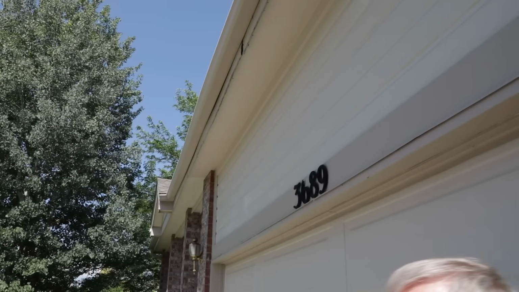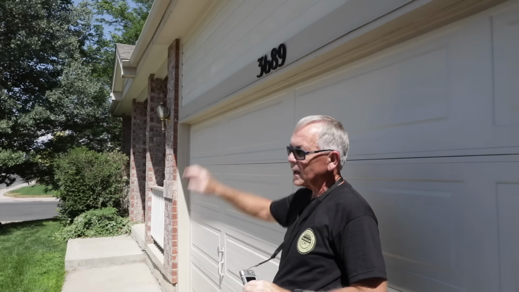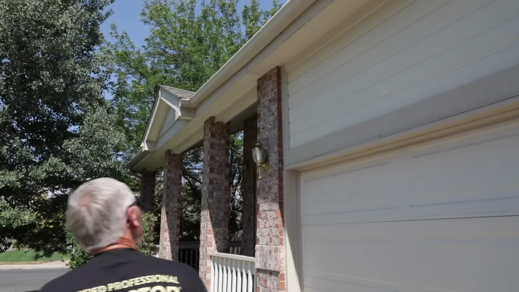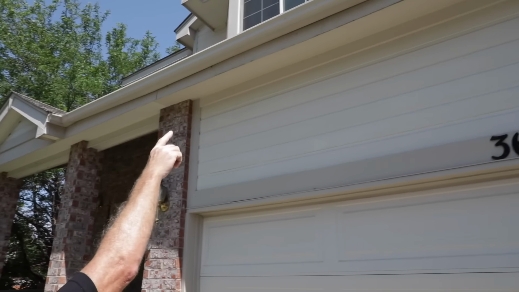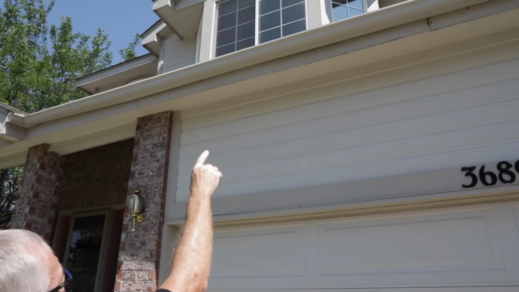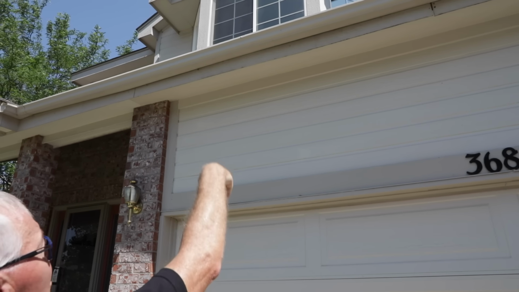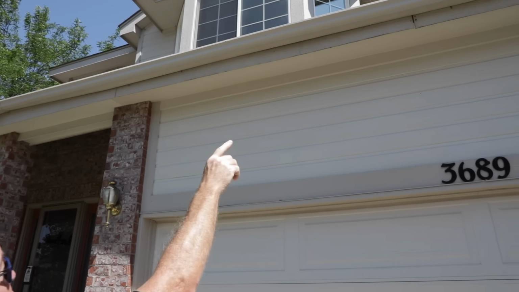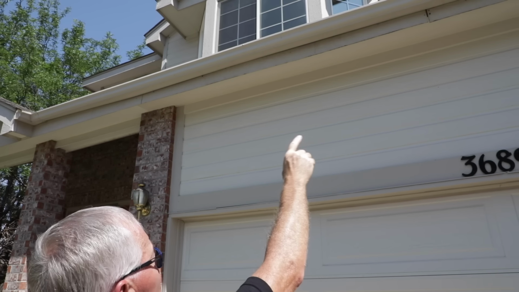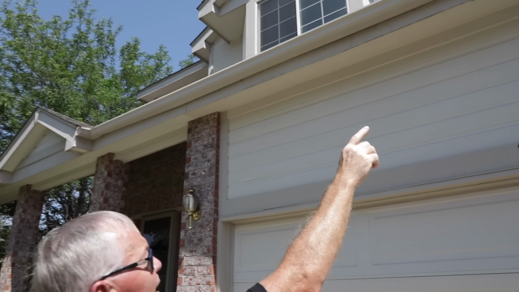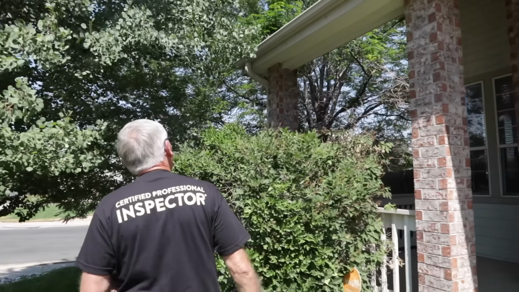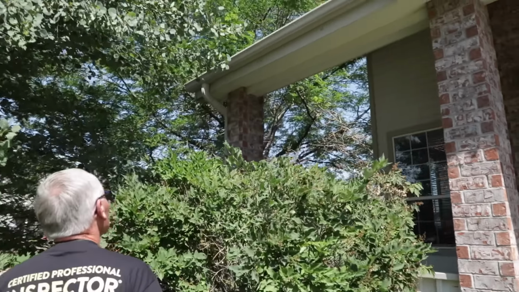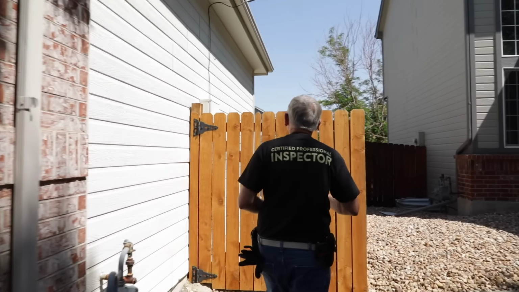The water damage doesn't surprise me because this particular house didn't have any drip edge flashing on it to prevent this. I can see along the fascia some stains here where the water off the roof is actually getting behind the gutter and coming down onto the fascia. This is a result of that, this water damaged fascia material. Okay, let's go move over to the side.